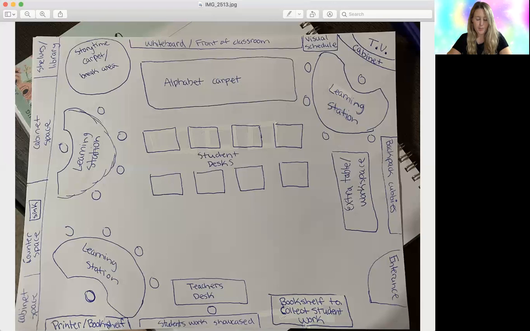But let's see. Am I forgetting anything? I believe that's everything that I would like in my classroom. I want to make sure that my classroom stays organized. So having that cabinet space will be really nice to have.